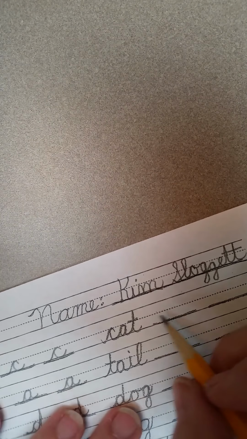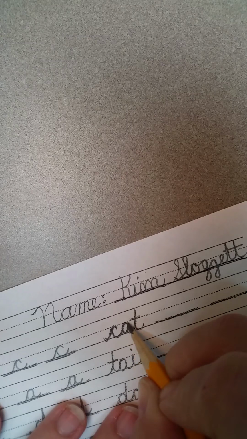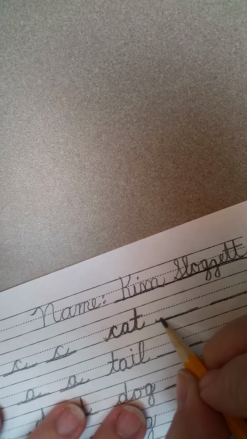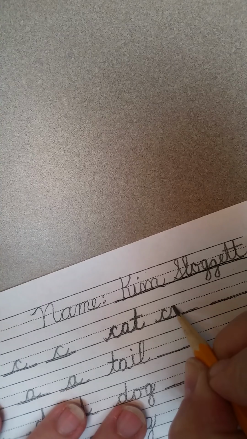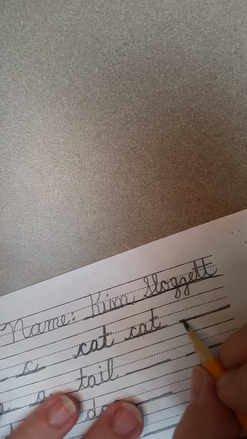Alright, now I'm going to come up here and write these words. They are so you can trace over them if you need to. You don't have to, but it's good practice. So then write cat right here. Don't lift up your pencil on your words. C-A-T. Go back and cross your T.